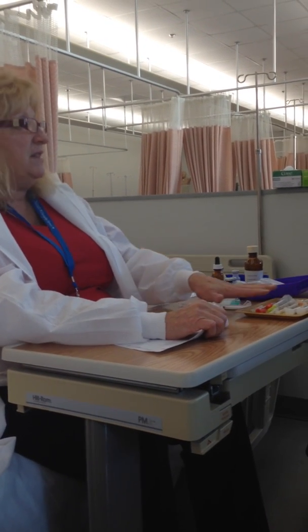The syringes and everything you have to select on your own, and you need to know the sizes of what you're going to use. If you're going to give sub-Q, you need to know what size needle you want to get, what size syringe. And you're going to get a piece of paper like this, and it's going to be blank, and it tells you to rip it apart, turn it over.